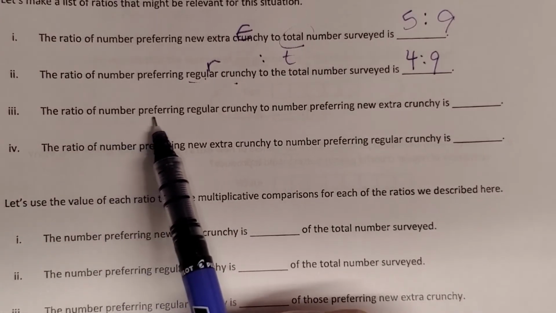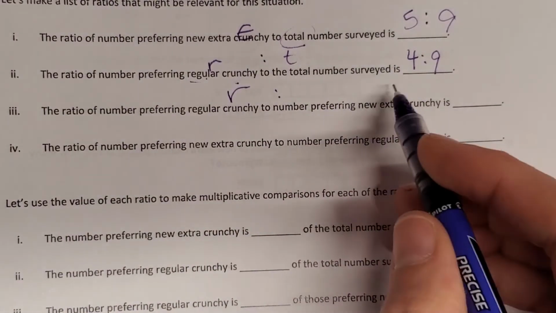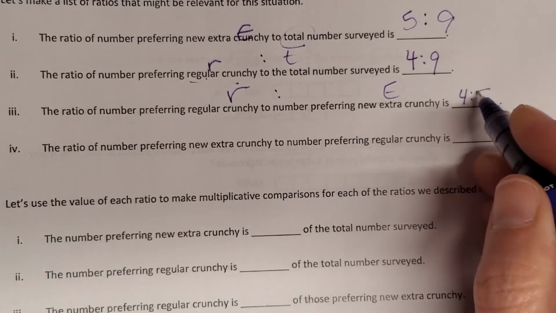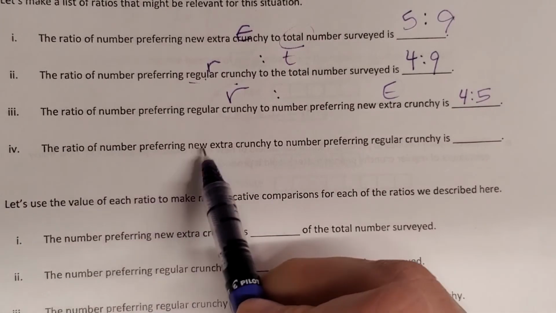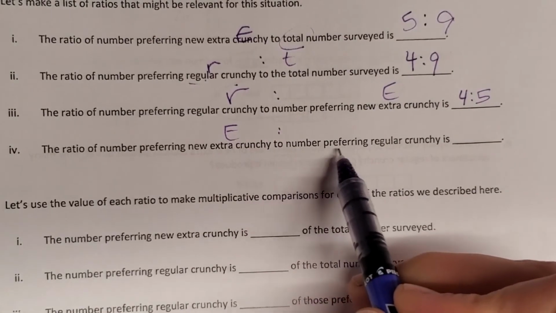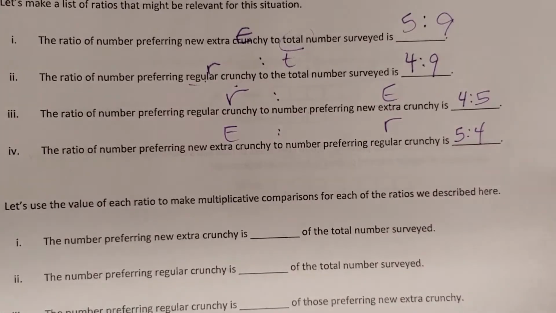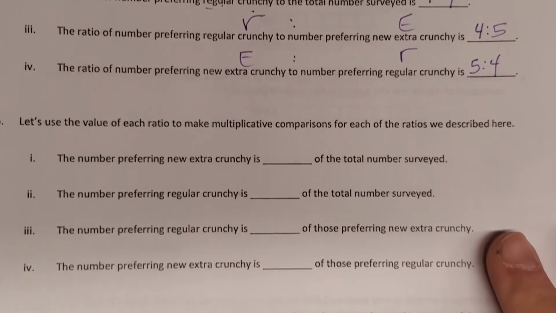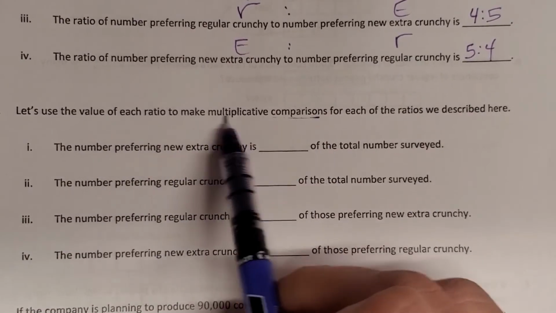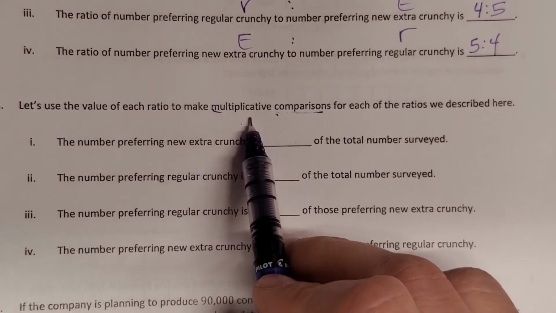The ratio of the number preferring regular crunchy to the number preferring the new extra crunchy, R to E. R was 4, E was 5. The ratio of the number preferring the new extra crunchy to the number preferring the regular crunchy. 5 to 4. Awesome. So let's use the value of each ratio to make a multiplicative comparison. Hang with me. It sounds scary.